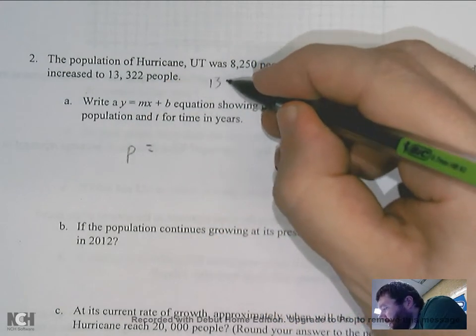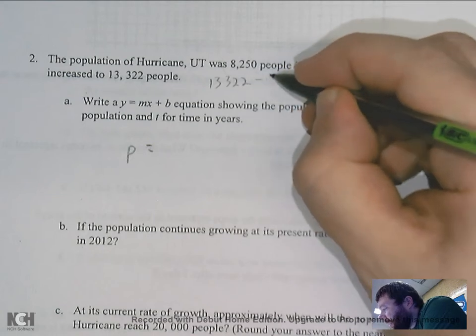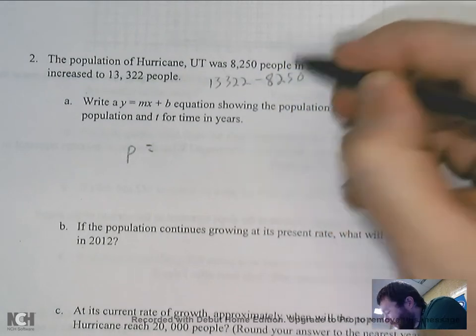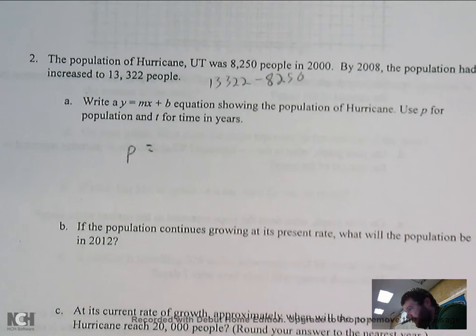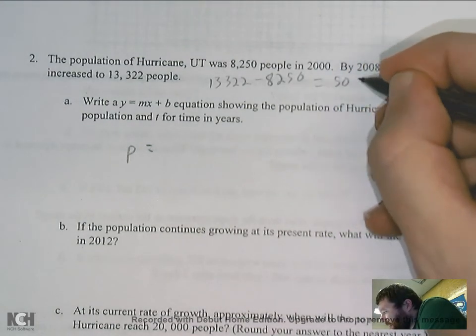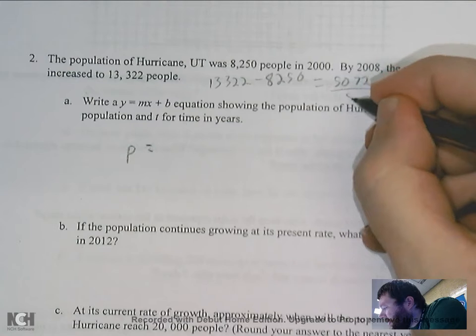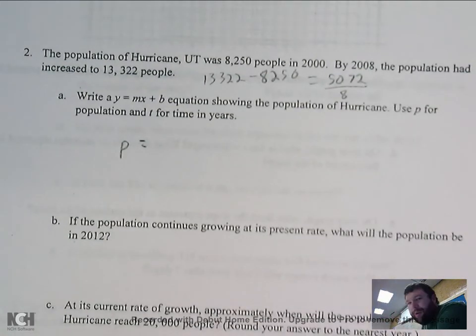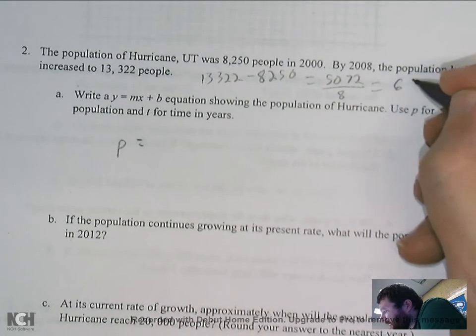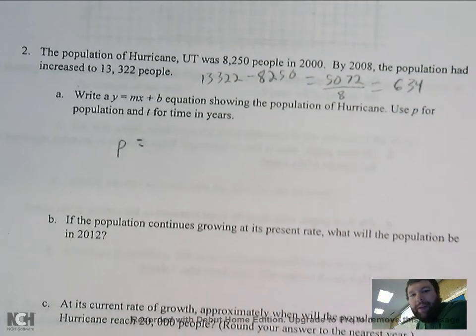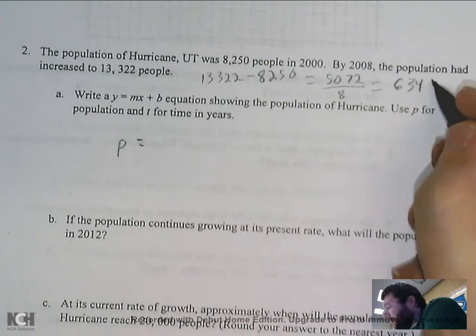So 13,322 minus 8,250. When I do that, I get 5,072. Now, still not quite there. That's my total growth over 8 years. I need to find a unit rate. So I'm going to divide that by 8, because 2008 is 8 years after 2000. Divide that by 8, and my slope is 634 over 1. So that's going to be my slope.